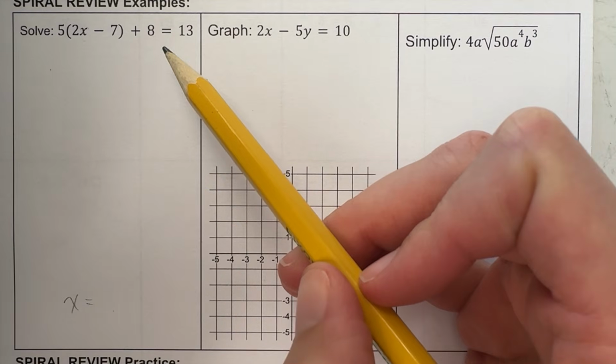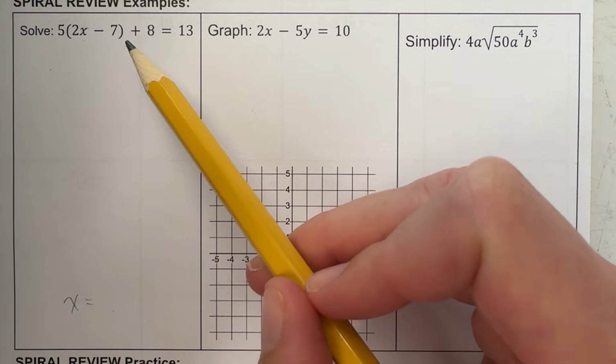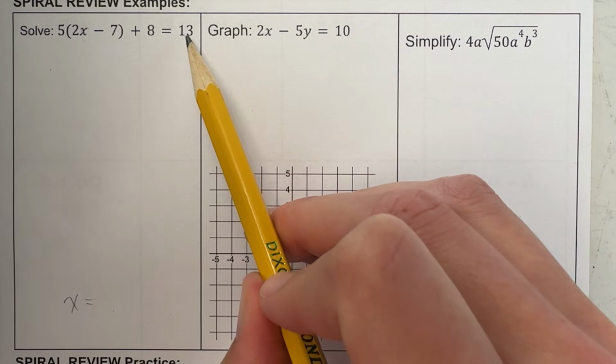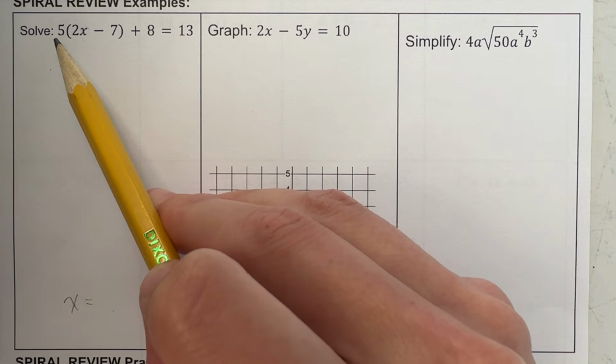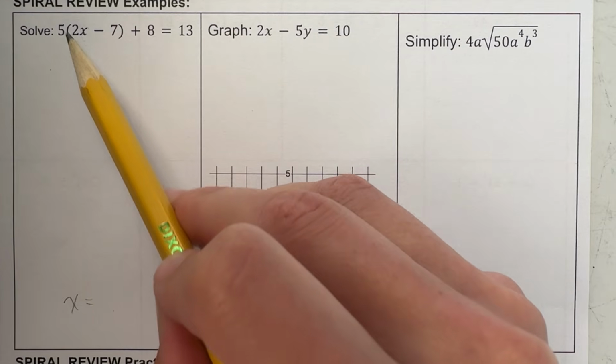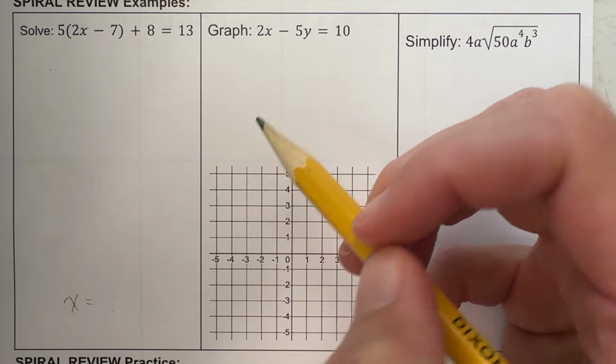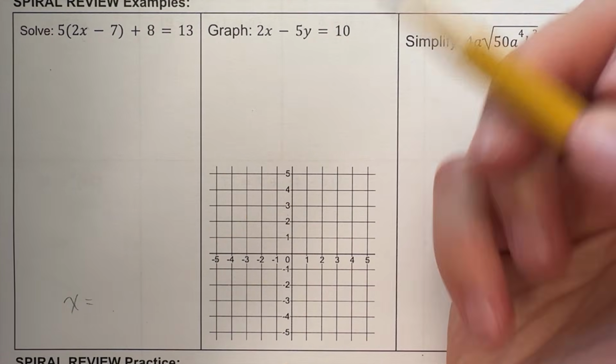Now, there's actually two ways to approach this. I'm just going to talk through one way real quick, but then I'm going to do it the other way. You could subtract 8 from both sides, then divide by 5, and then you would have 2x minus 7 equals whatever you get, and you could solve from there. Okay, that's one way of doing it. So if you look at that and you're like, ooh, that's how I want to do it, go ahead.